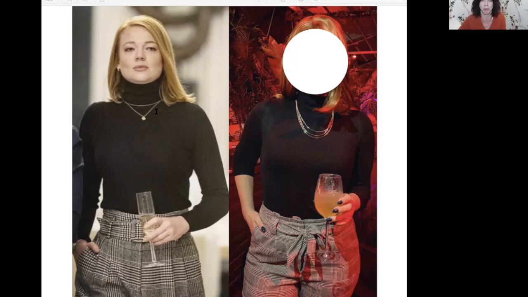So I'm going to give you an example and show you how I did this on one of my outfits. Let's stop the share screen, but just take a good look at what she's wearing. She's got the black turtleneck with the necklace. She's got the high-waisted belted plaid pants. Now let's take a look at one of the outfits that I did. So this is my reinterpretation of that outfit.